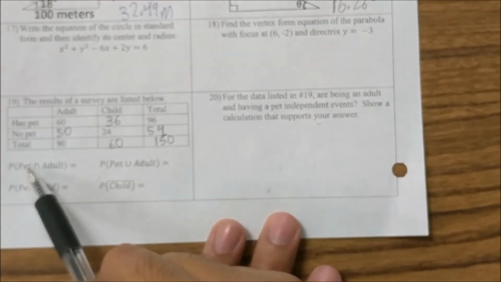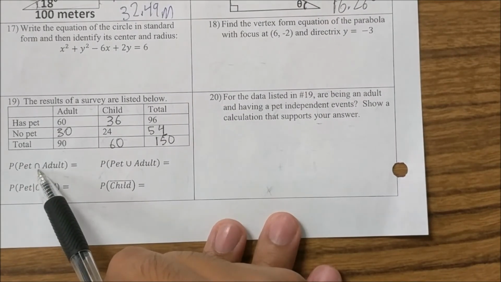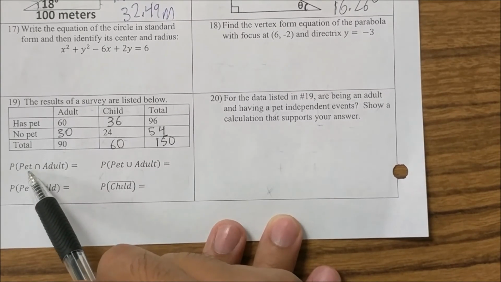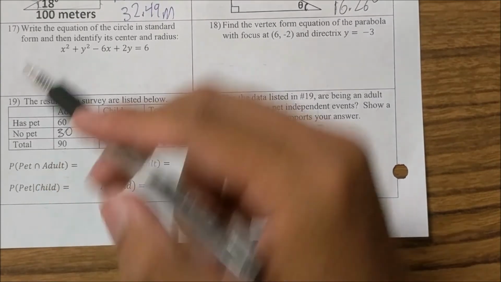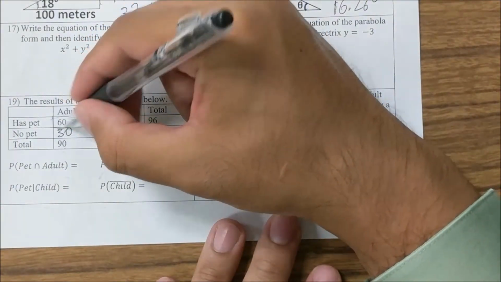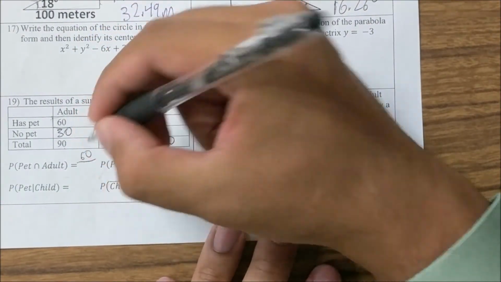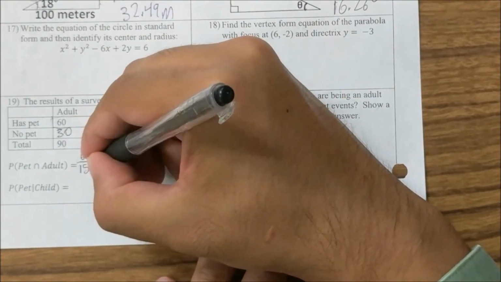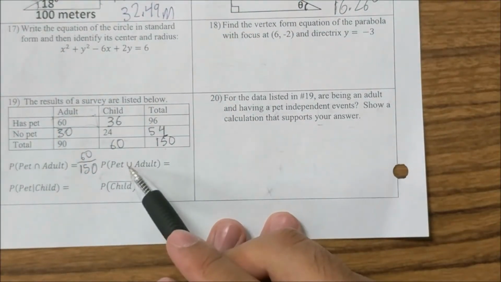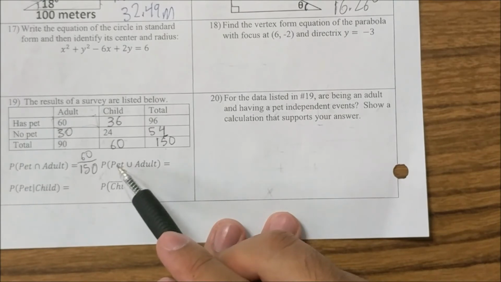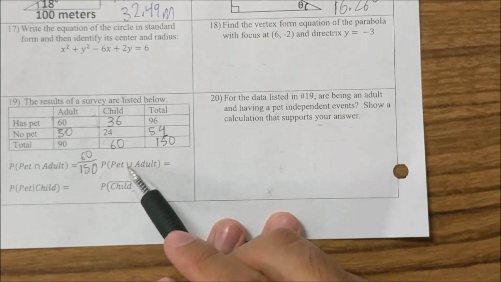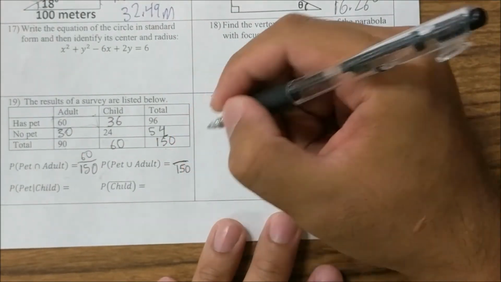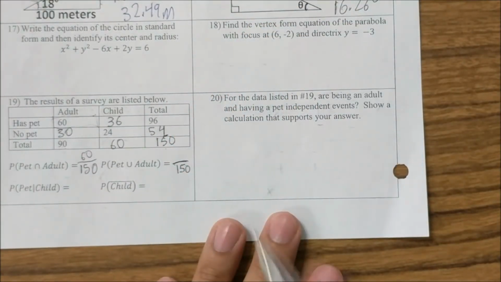Okay, this symbol, intersection, means both things have to be true. So how many people have a pet and are adults? Well, that's only these 60 people. And how many total people could I have picked? I could have picked any of the 150. This symbol, union, means either a pet or an adult or both. So I still have the 150 total people to pick from, but let's see how many successes there are.